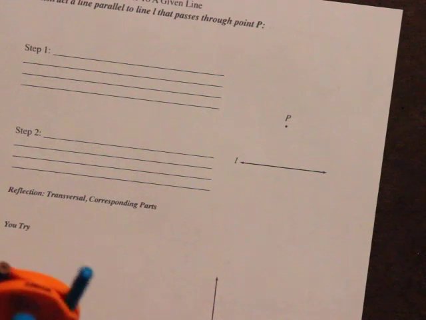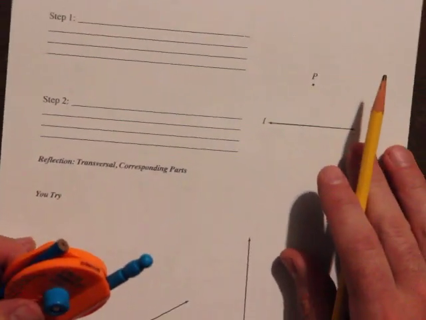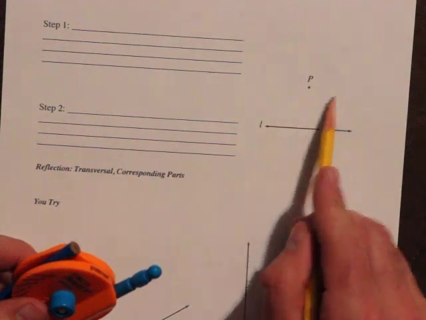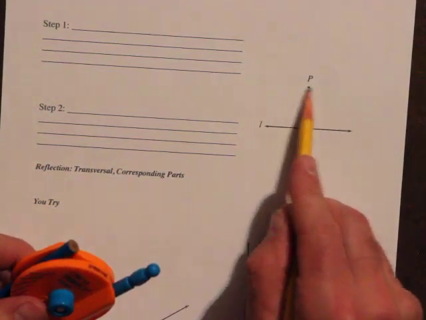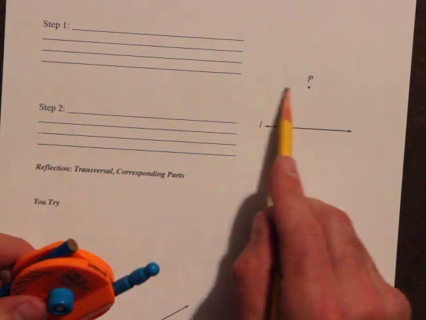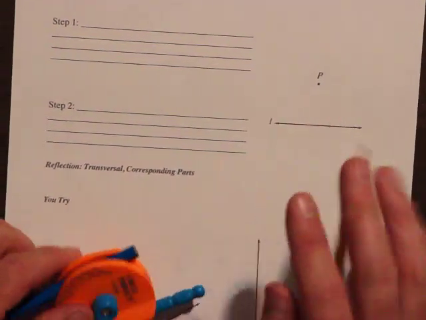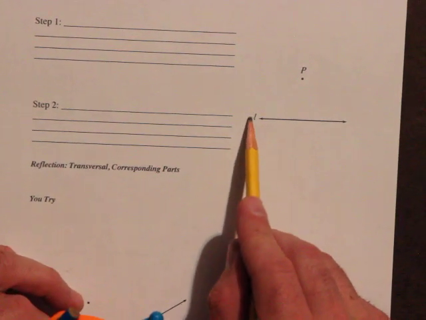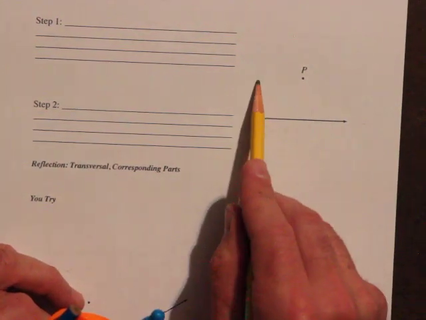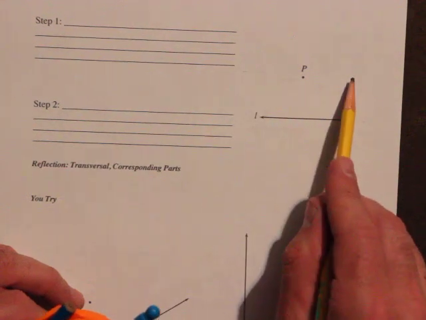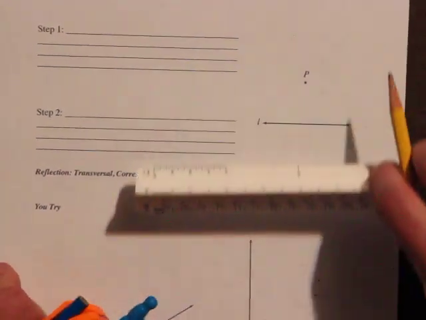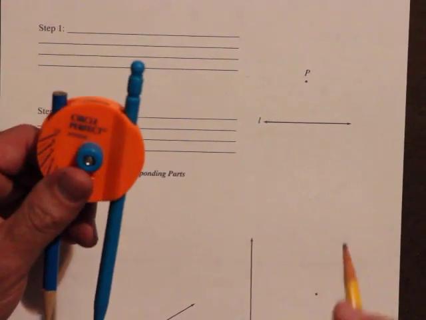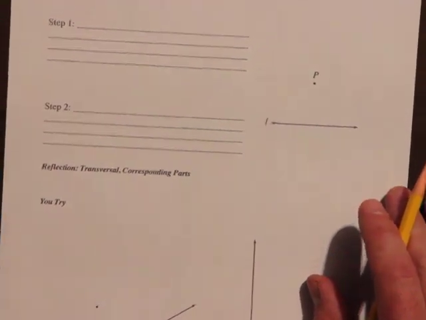Here's what we're going to do. We need to start with a point on this line. So we're going to try to draw a line that is parallel to this line that goes through P. Parallel means the two lines run along next to each other and never touch. So we're going to try to draw a line that's parallel to line L that goes through point P. But we're not just going to say, I think that's parallel, okay, I'll draw a line.